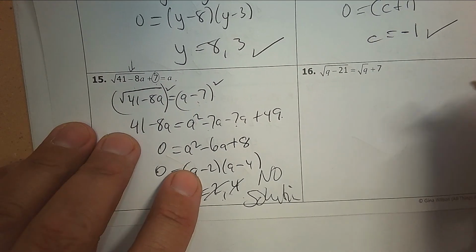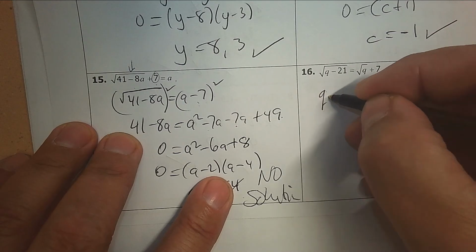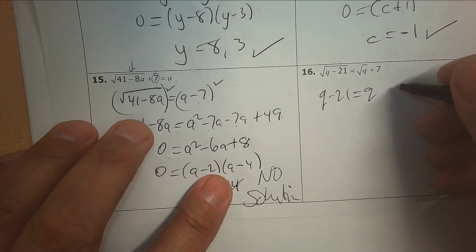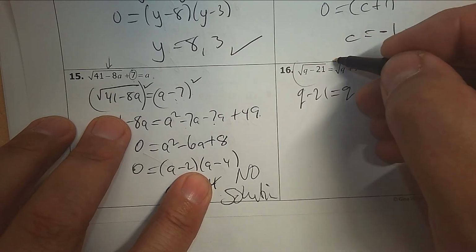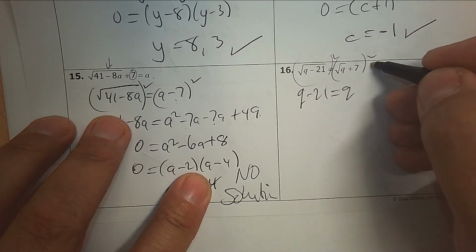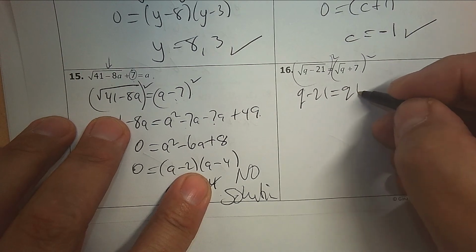All right, last one here. Square both sides. Now, be careful to FOIL the right side. So this, when you square it, is simple. But this one, the square root does not go under the 7. So we have to FOIL this.